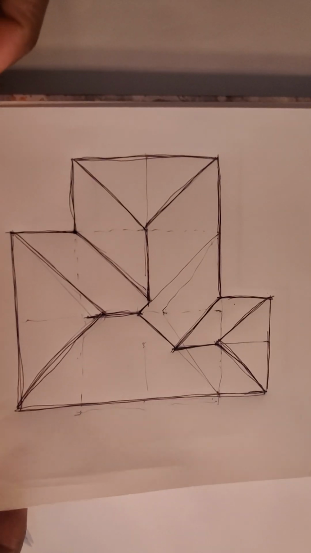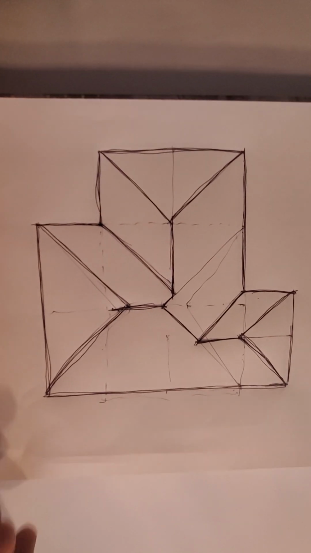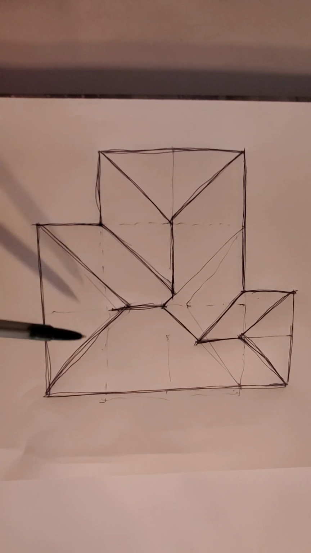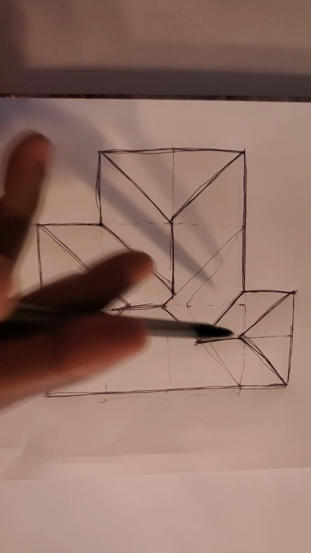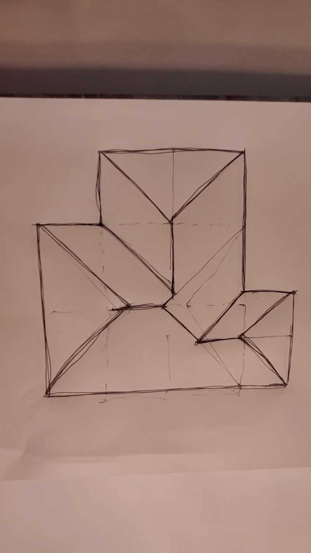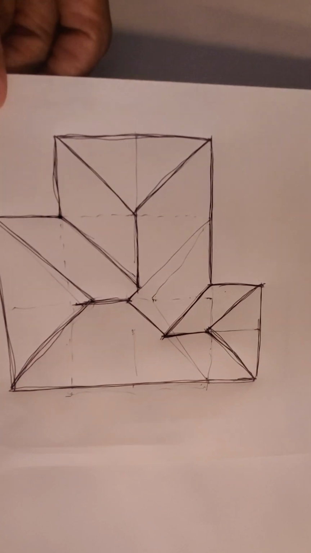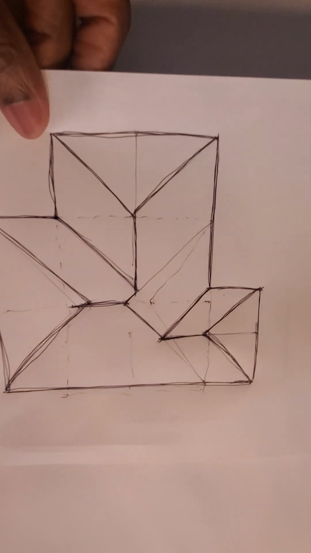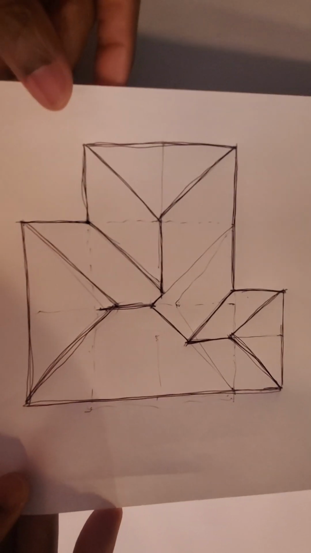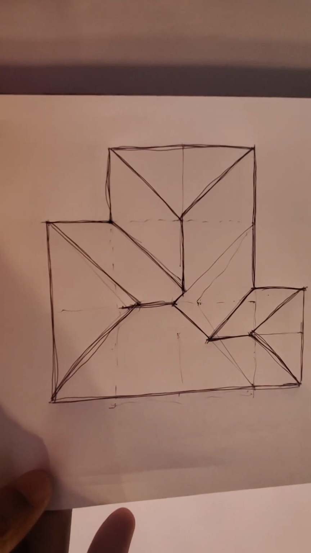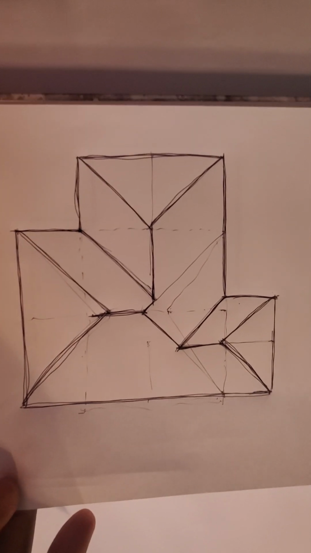So let's have a look at this roof framework. This roof framework is a little bit more complex. This has three pieces of hip roofs being combined to create one roof. Now, this might seem difficult, but it is as simple as ABC, as long as you understand the basic principles and rules that govern the drawing of a roof framework.